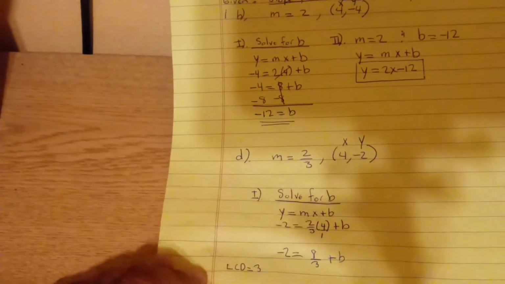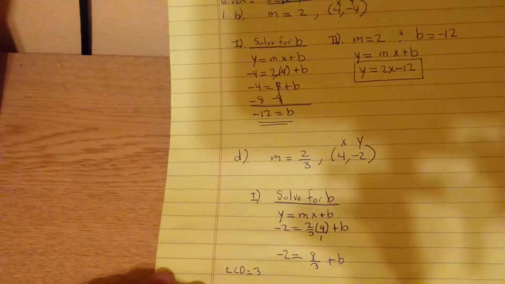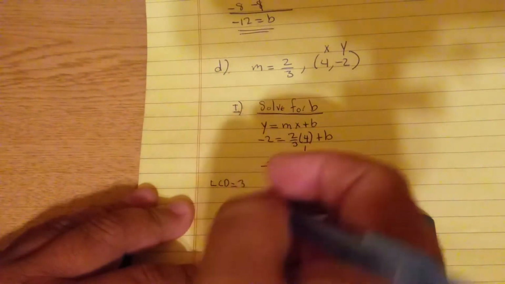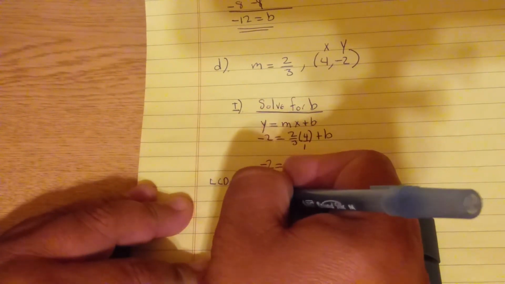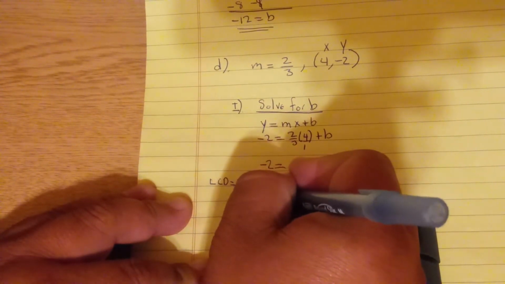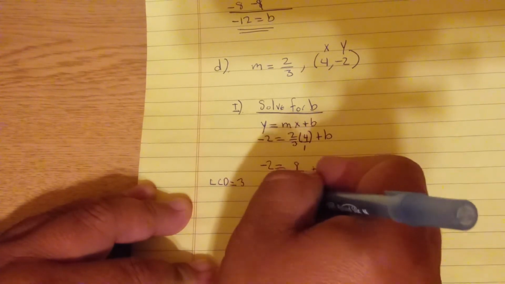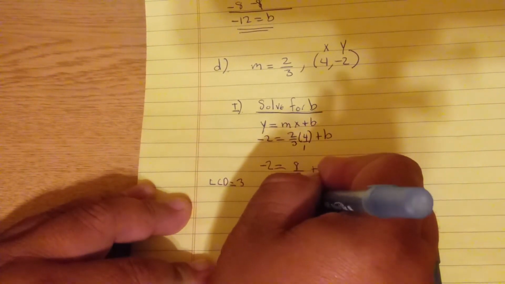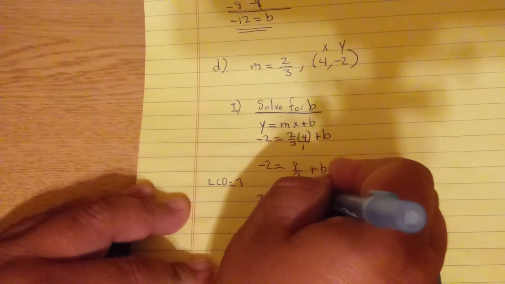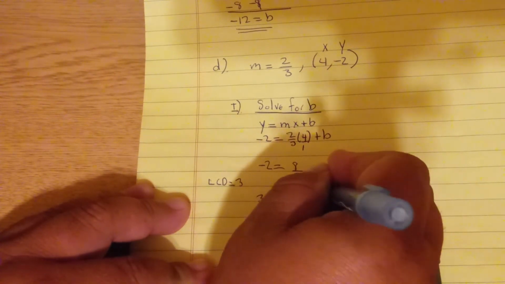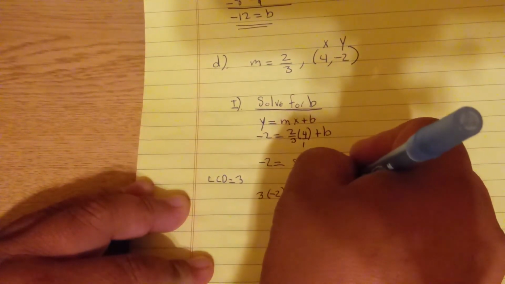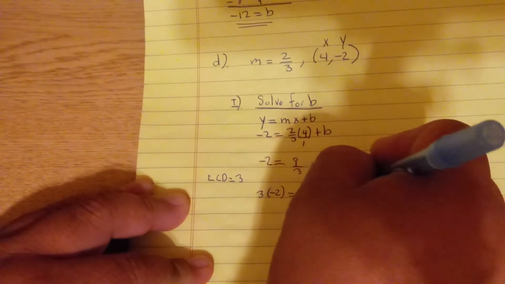Each of those items is going to get multiplied as we solve for b. We're going to multiply the -2 by 3, we're also going to multiply the 8/3 by 3, and we're also going to multiply the b by 3.